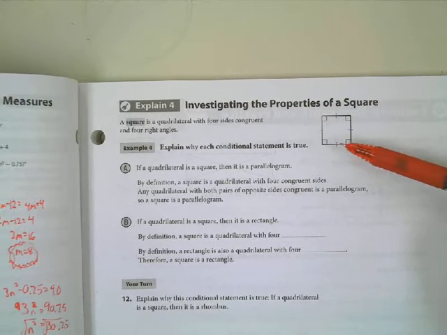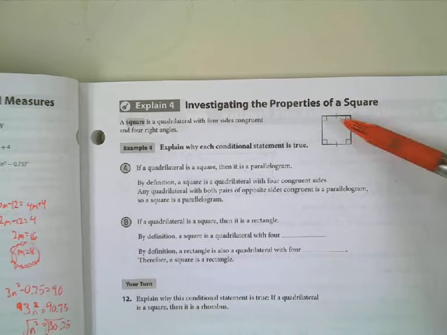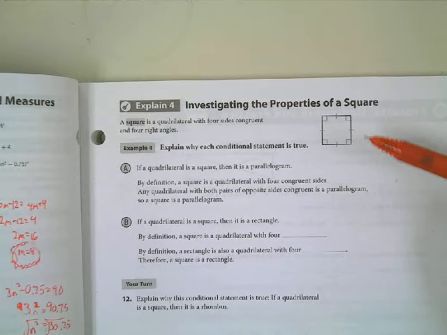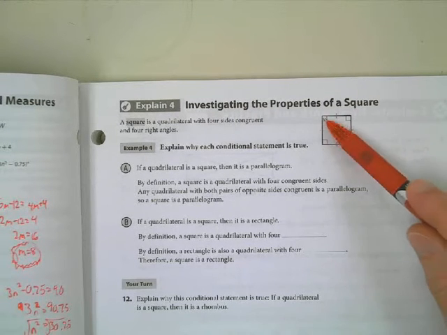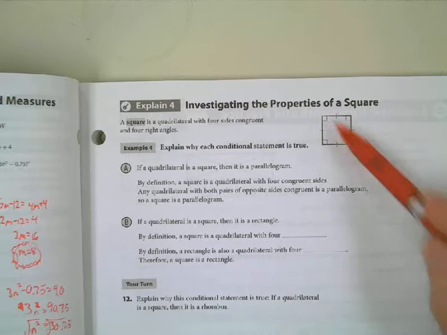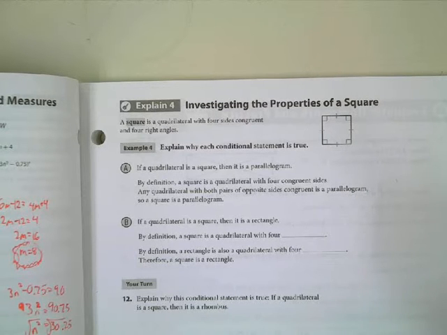Because it's a rectangle, all the angles are congruent and the diagonals are congruent. And because it's a rhombus, the diagonals bisect each other and the diagonals bisect the opposite angles too. And also all the sides are congruent because it's a rhombus as well. So it's got all the properties of every one of those quadrilaterals we talked about.